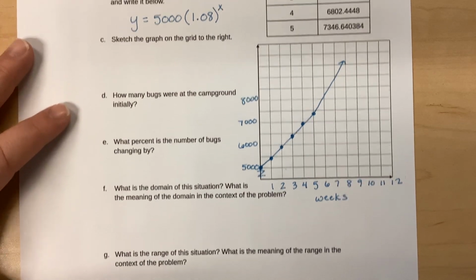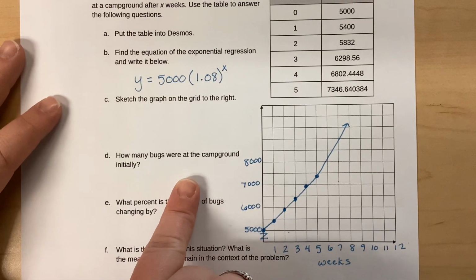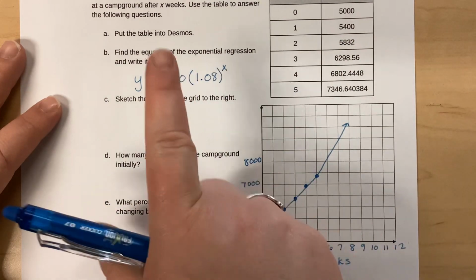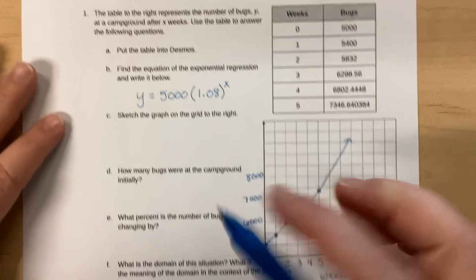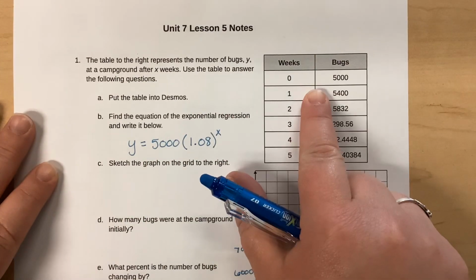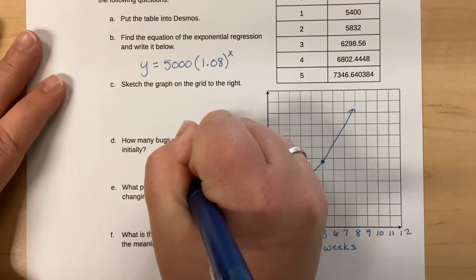All right, how many bugs were at the campground initially? You can look in a couple different places. You can look at the table, you can look at the graph, you can look at the equation. In each case, it's going to be the y-intercept, or the a value, or whatever y is when x is 0. So that's 5,000 bugs at the start.